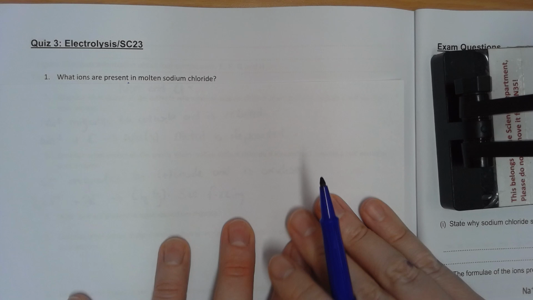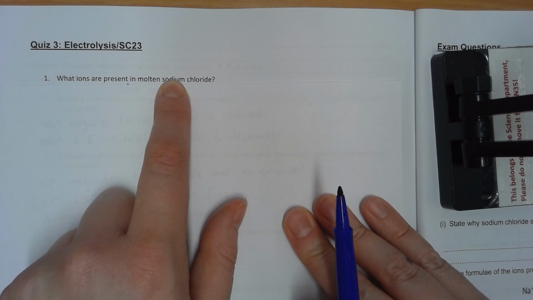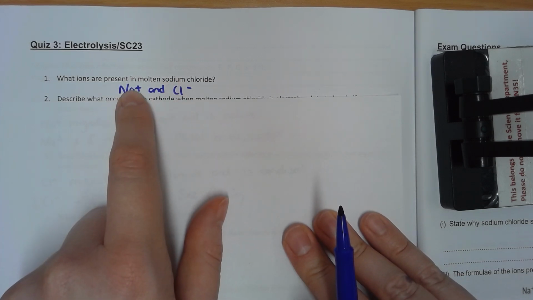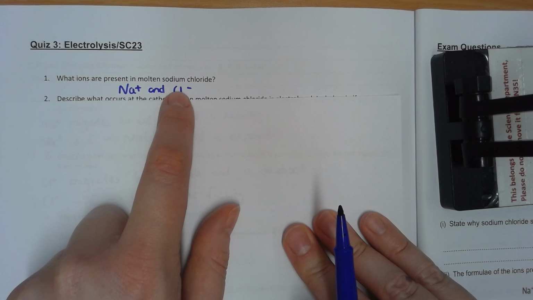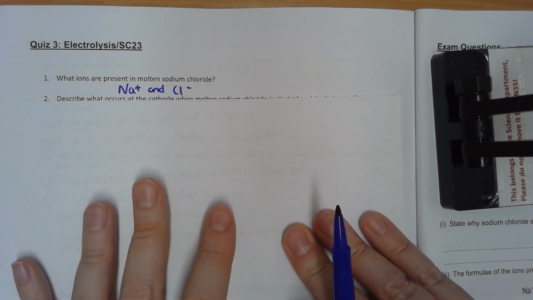First one, what ions are present in molten sodium chloride? Because you've got sodium, which is in group 1, you're going to have an Na+ ion. Chlorine's in group 7, you'll have a Cl- ion. If you just wrote sodium and chlorine ions, you're not going to get the mark. You're asked for ions, you have to show me the charge.